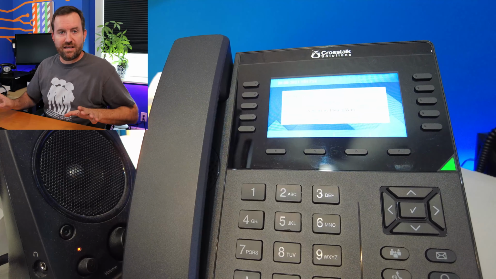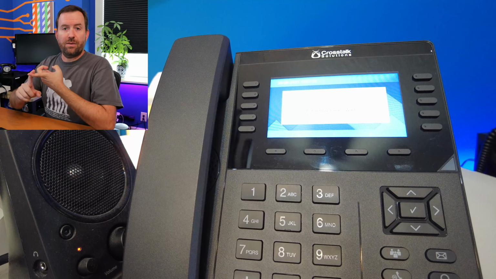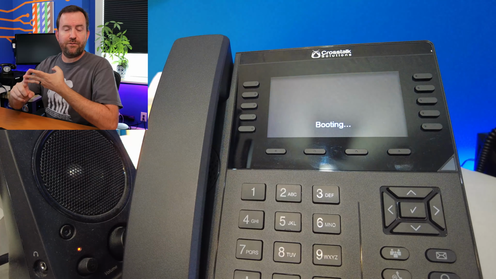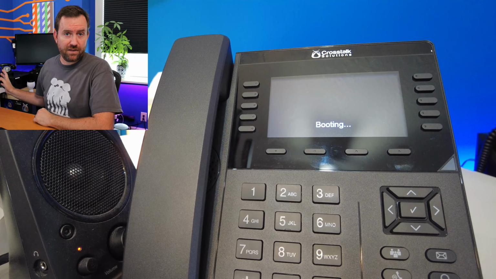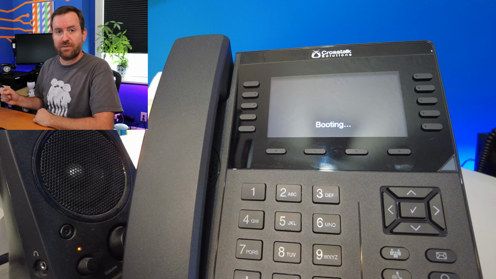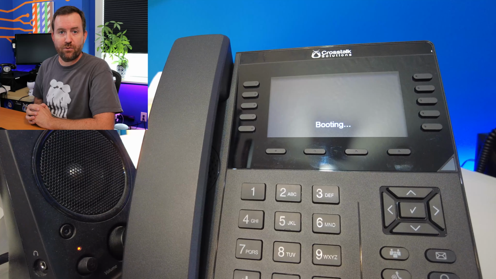And I am not going to touch it. We're going to watch the phone as it goes through. It should reboot, come up, grab its configuration, reboot again, and register to the server. And if it needs a firmware update, it will also do that firmware update. In this case, though, it was updated just yesterday, so there shouldn't be a firmware update for this phone.